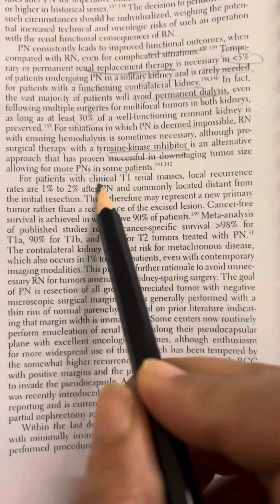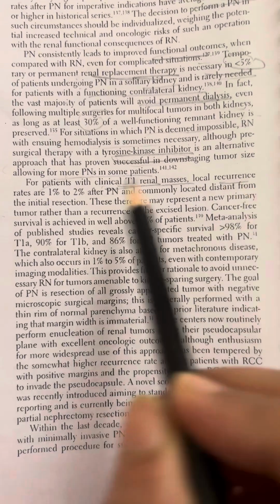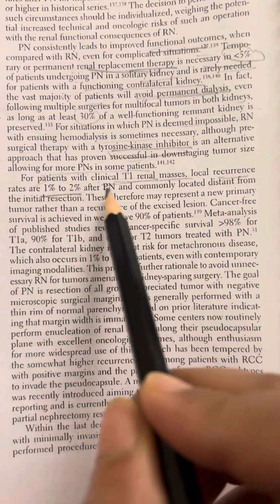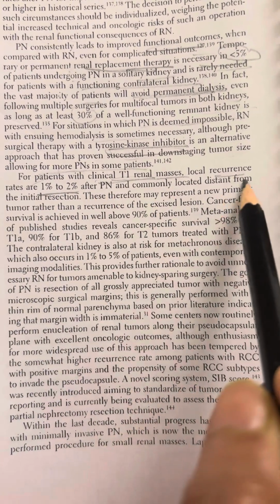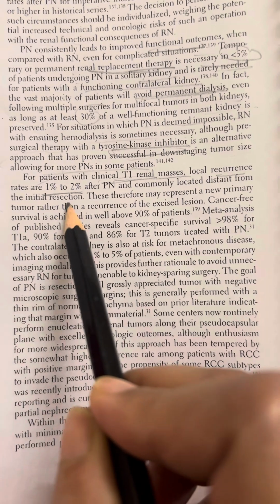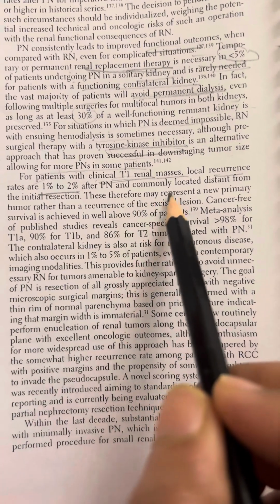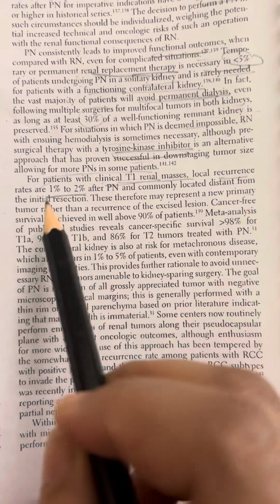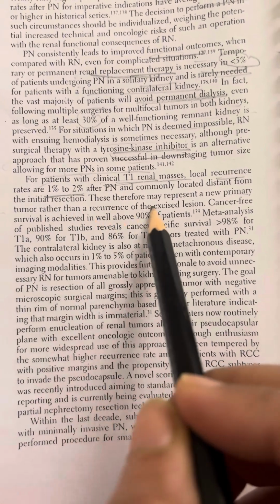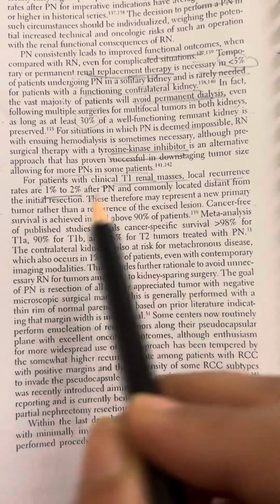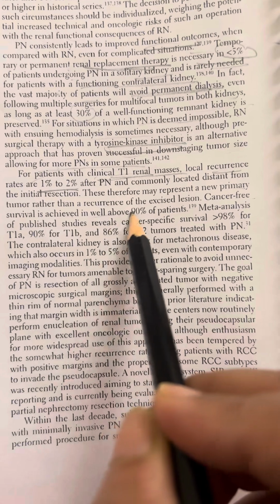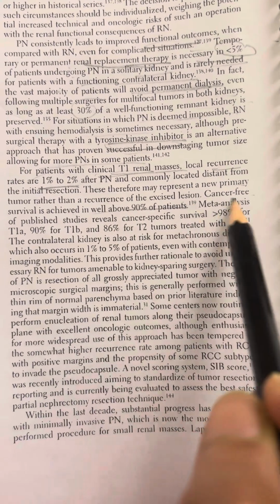For patients with clinical T1 renal mass, local recurrence rates are 1 to 2% after partial nephrectomy and commonly located distant from the initial resection, and this therefore may represent a new primary tumor rather than a recurrence of an excised lesion. Cancer-free survival is achieved in above 90% of the patients.